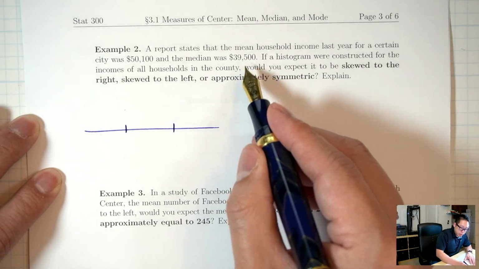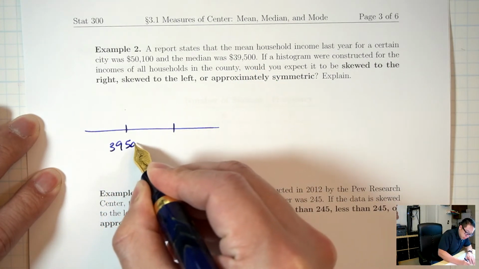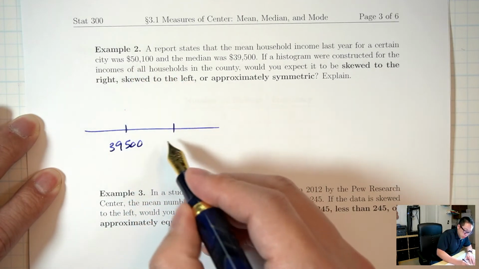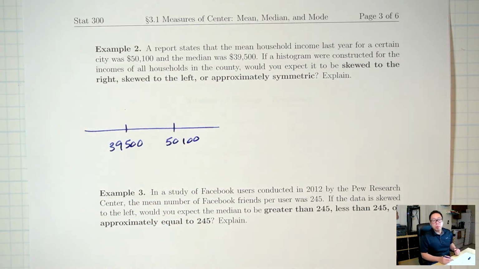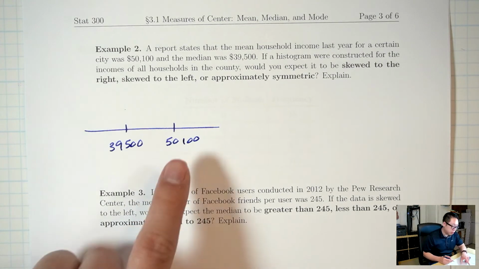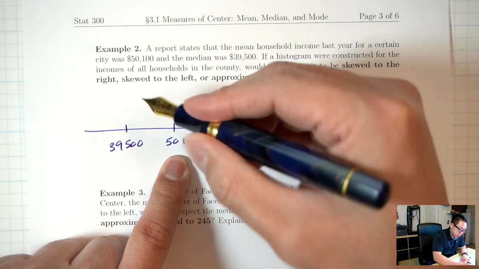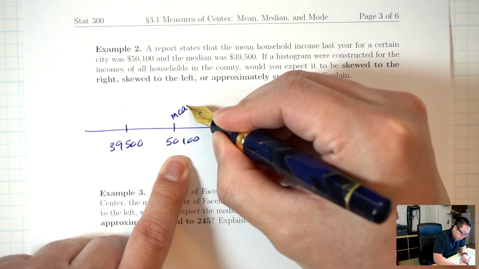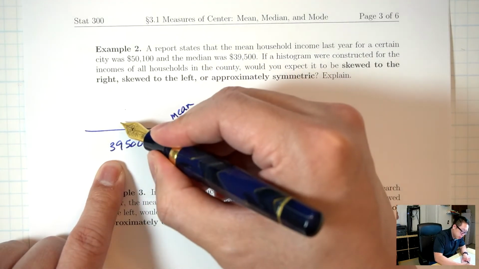The 39,500 should go on the left side here. 50,100. And then let me label what these things are. So the 50,100 is the mean. The 39,500 is the median.